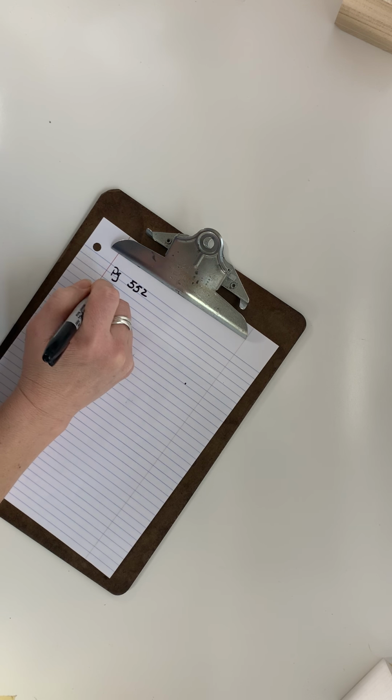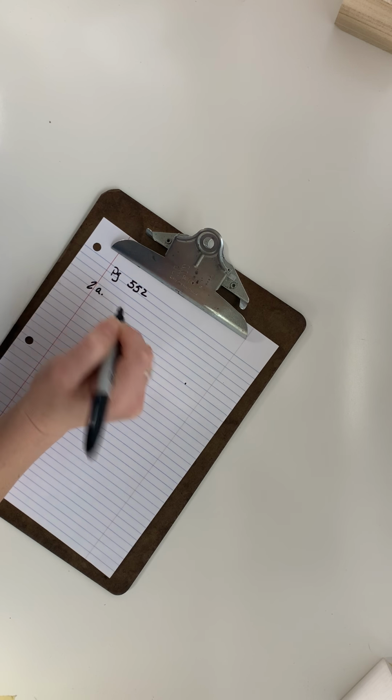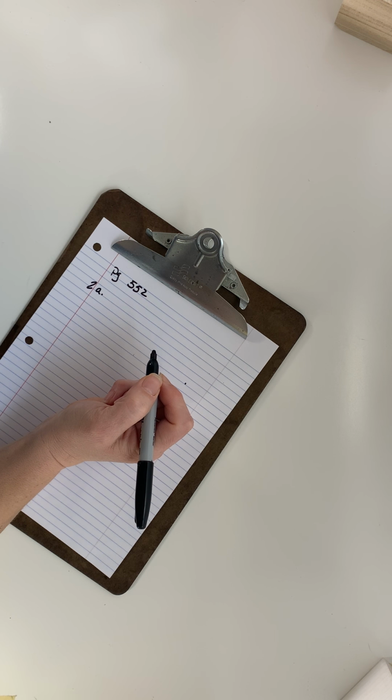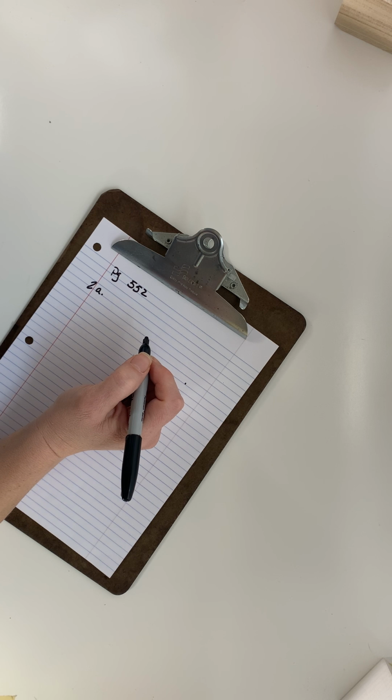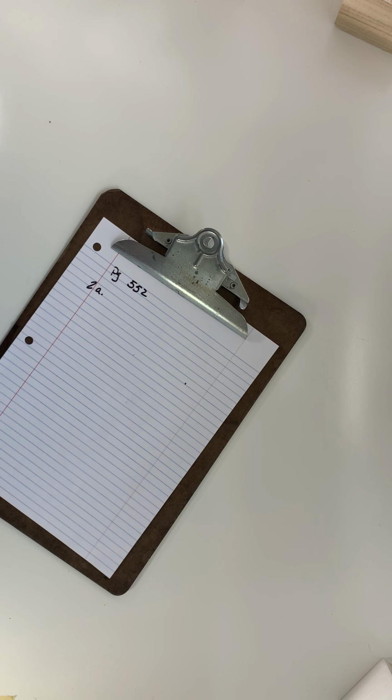Let's take a look at number 2A. It says sketch each angle in standard position, indicate the rotation by a curved arrow, and classify each angle by its quadrant. If the angle is a quadrantal angle, say so.